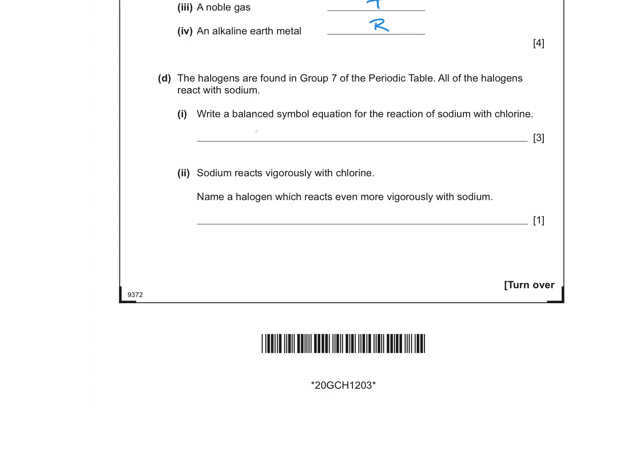Now, sodium is Na. Chlorine is a diatomic element, so when it's on its own, it's always written as Cl2, not just Cl. And then that goes to give sodium chloride. Well, sodium has a valency of 1, and the chlorine has a valency of 1, so it's just NaCl. That would be 2 marks. 1 for this side, 1 for this side.